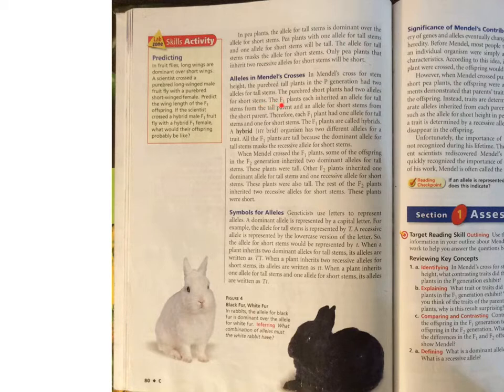In the first generation, plants each inherited an allele for tall stems from the tall parent and an allele for short stems from the short parent. Therefore, each first generation plant had one allele for tall stems and one allele for short stems. The first generation plants were called hybrids. Hybrid means two different alleles for a trait.